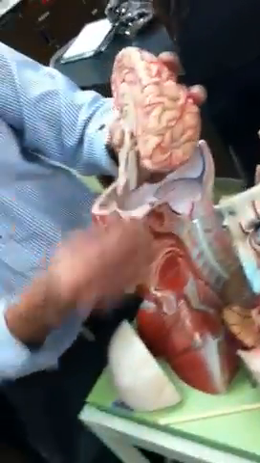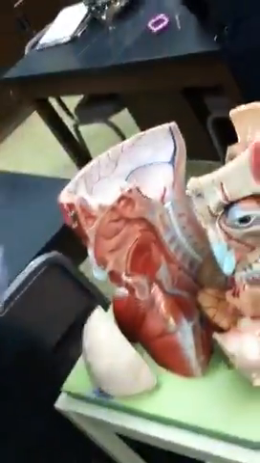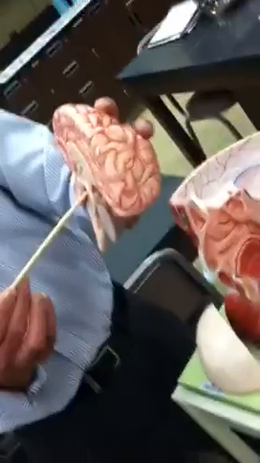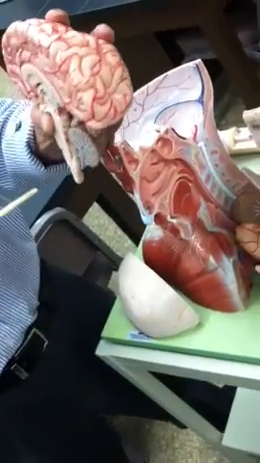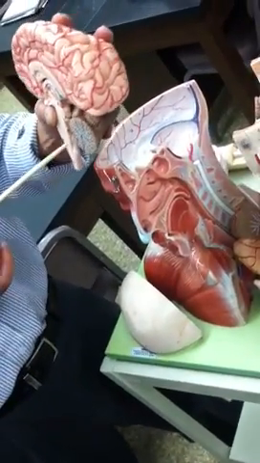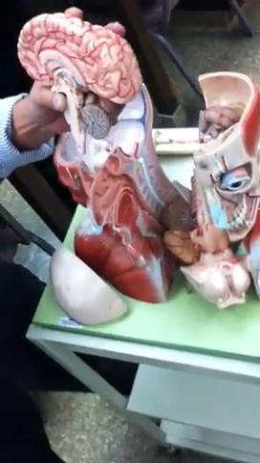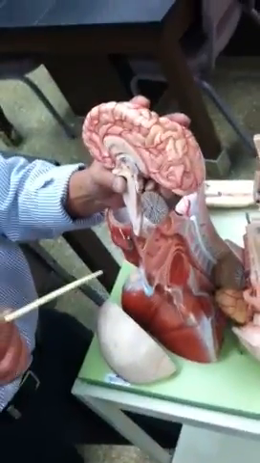Now when we move to this region, so again, this is the midbrain, right? This is the midbrain. Now we move inferior to the midbrain, you will see a space. It has a triangular shaped space. This space here is known as the fourth ventricle. Right? This space here is known as the fourth ventricle.